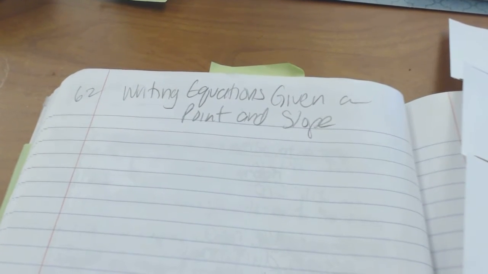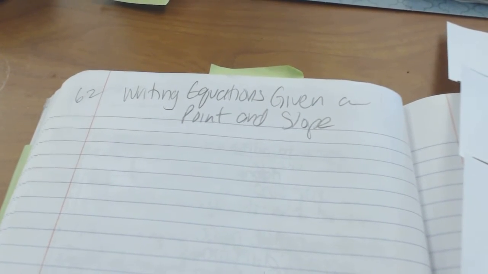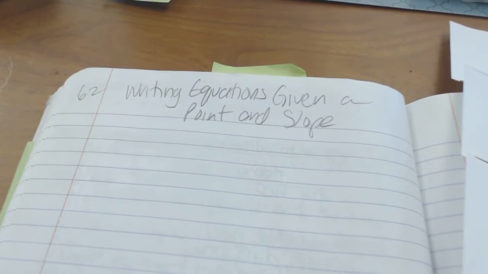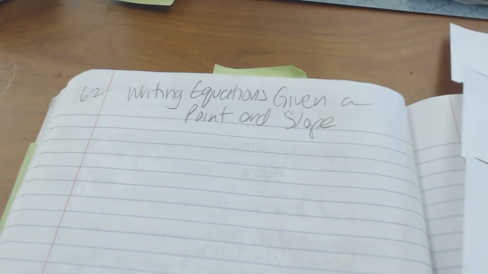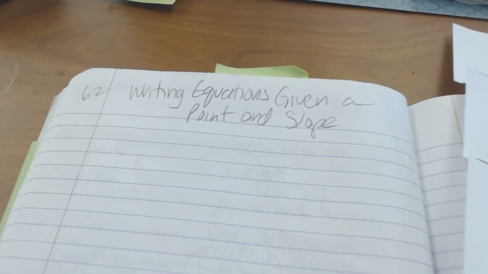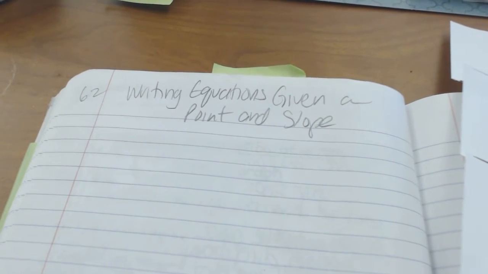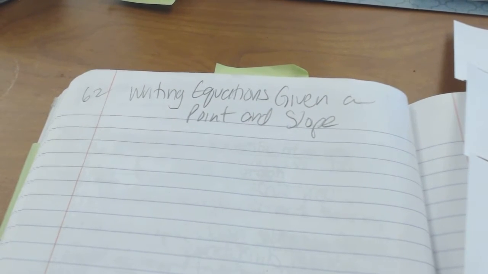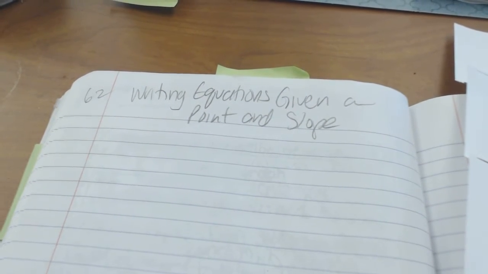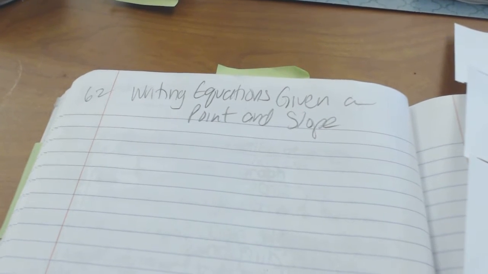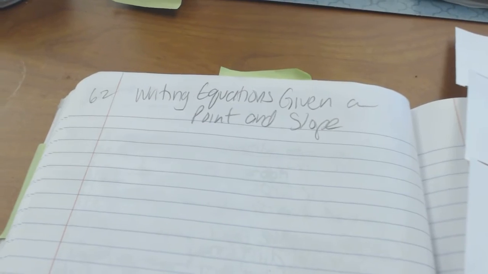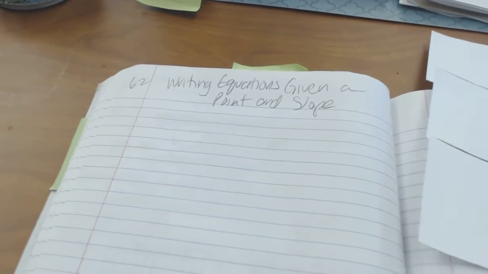So this is going to be your ISN insert for page 62, and I would like you to title it Writing Equations Given a Point and Slope. We're actually going to be given slope and y-intercept, and then a point and slope. And there will be a final video given 2 points. So this will have another addition to it. So we're just going to be focusing on a point and a slope. Okay, so please title that.